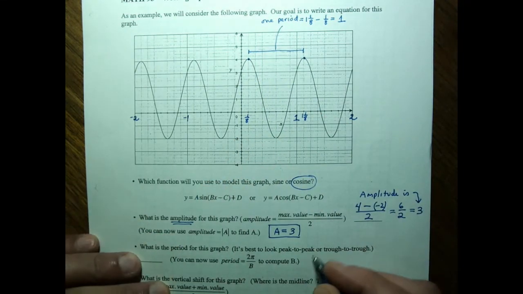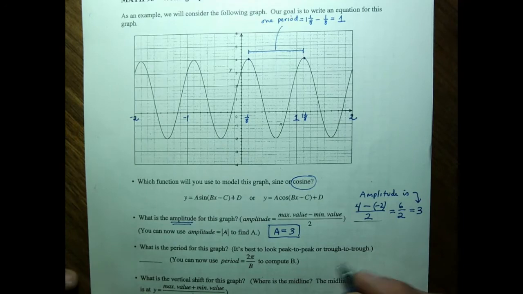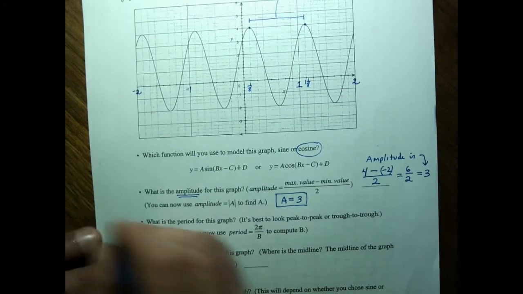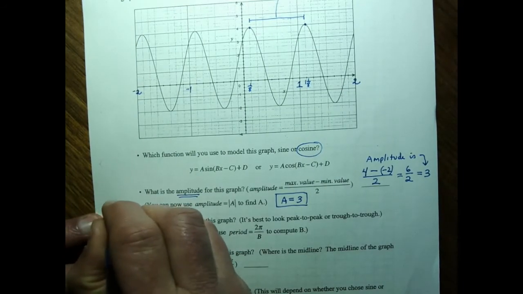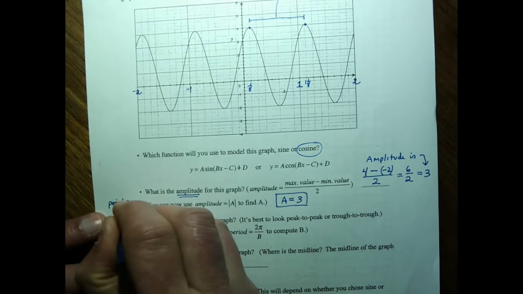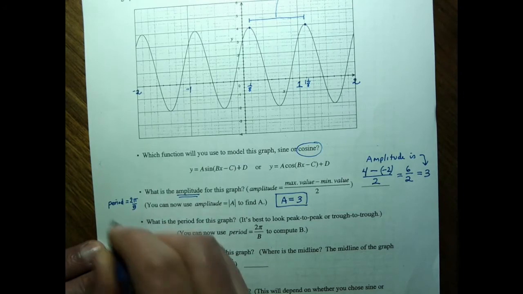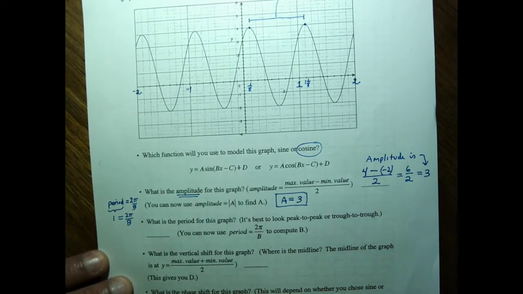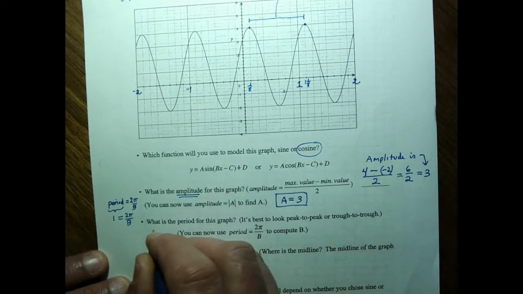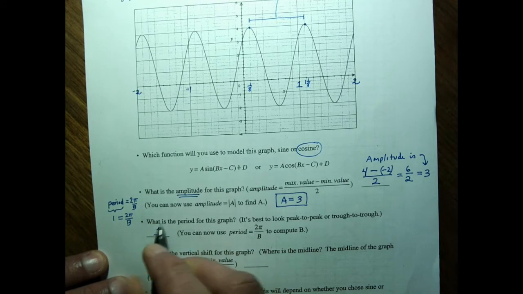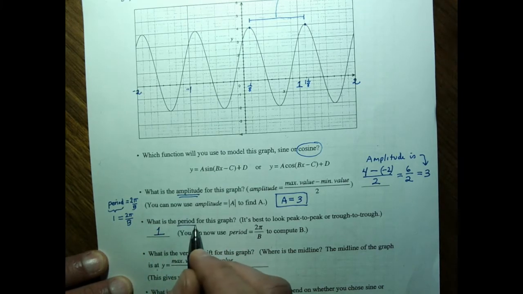And so now if I use my period equals 2 pi over b formula, the period is 1, which is equal to 2 pi over b. I guess I should fill in the 1 here. Sorry, that space was meant to be for the period.